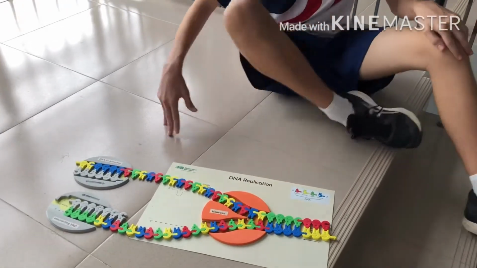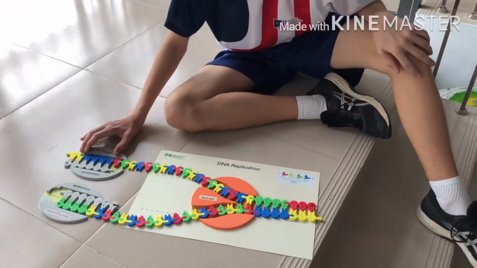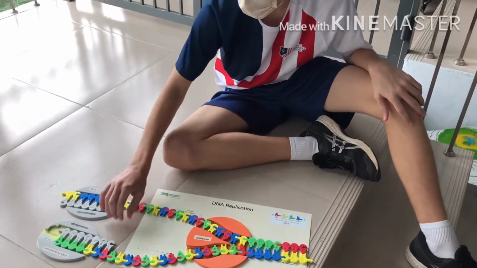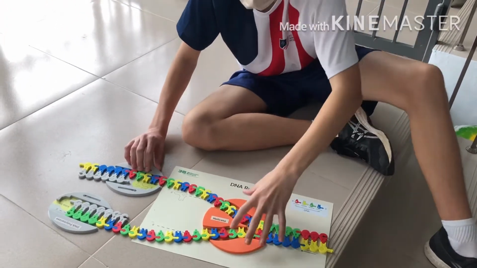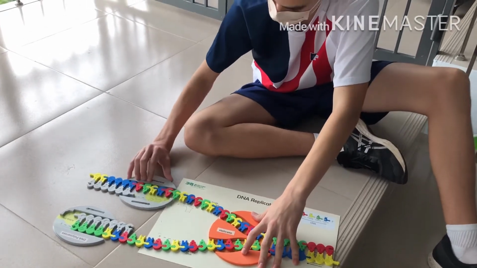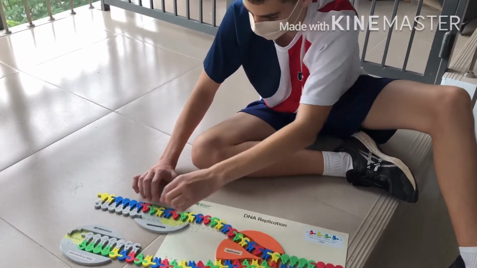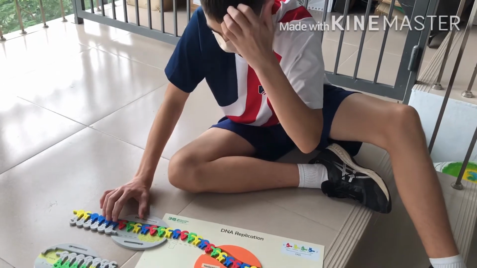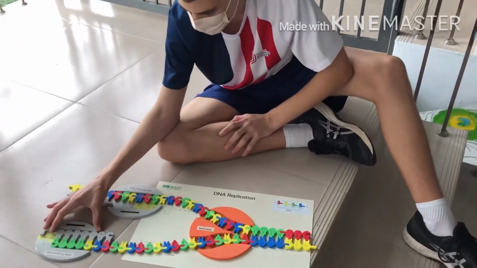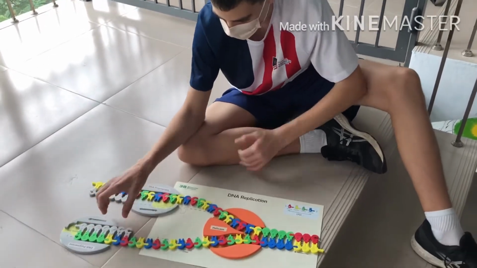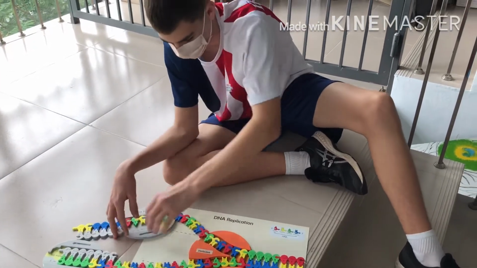We talk about this as being the leading strand, and this as being the lagging strand. The leading strand can go forever. As helicase unzips more DNA, this leading strand can just add new DNA nucleotides forever. But the lagging strand can only do it in small chunks. Then it has to go back and do another chunk because it's running in the opposite direction.